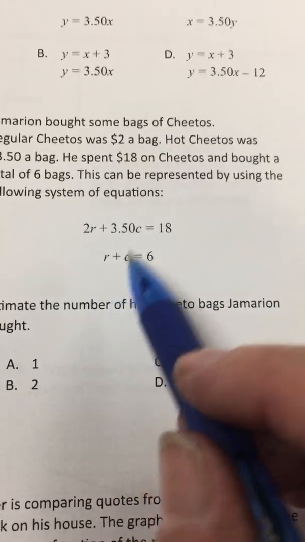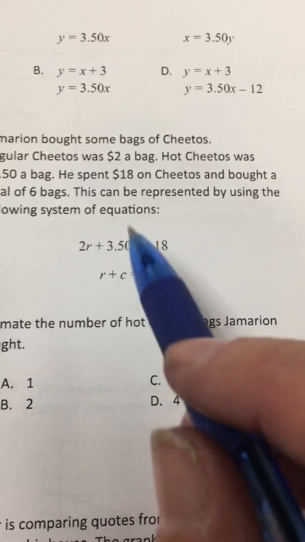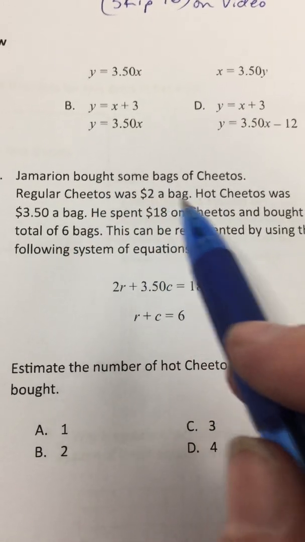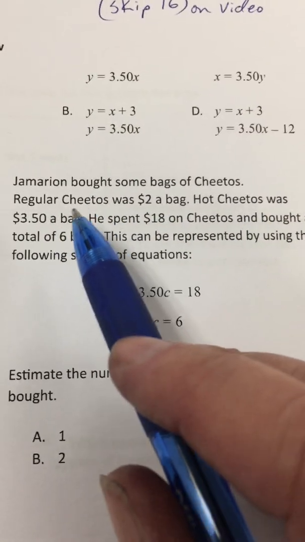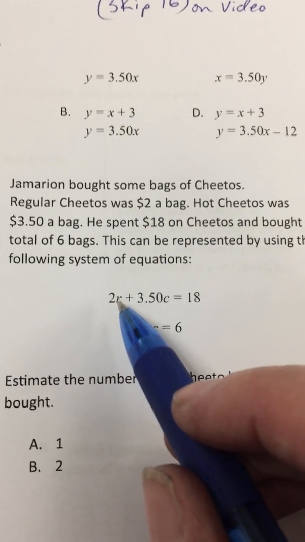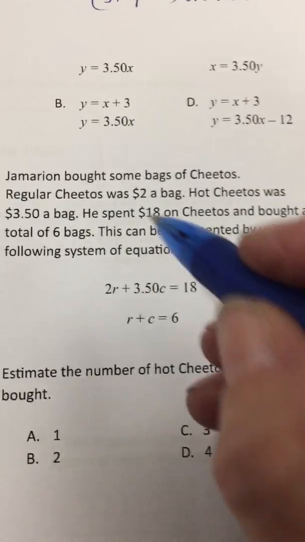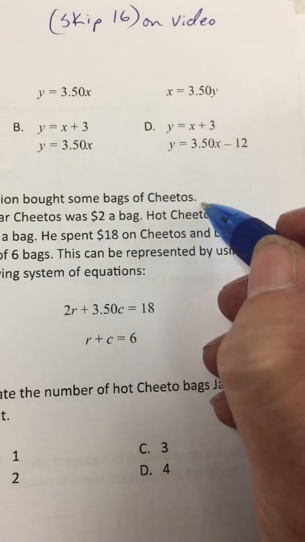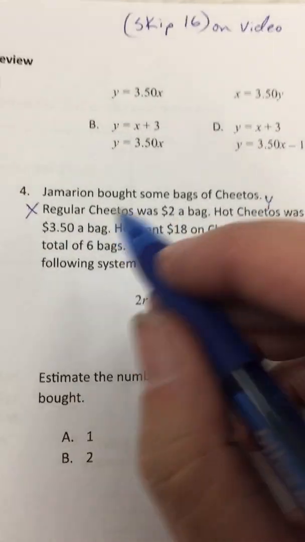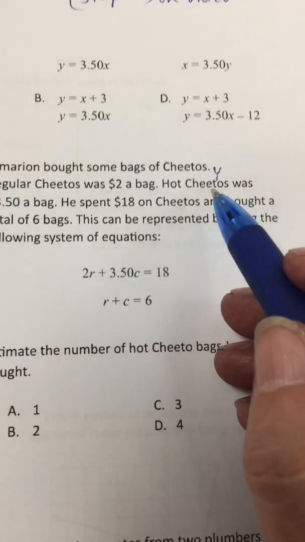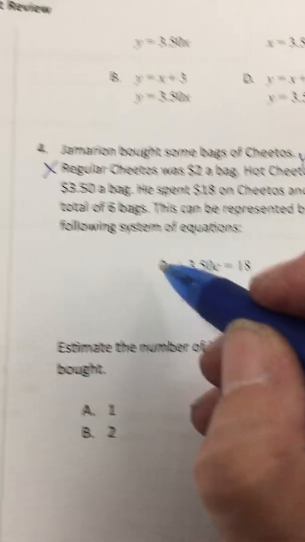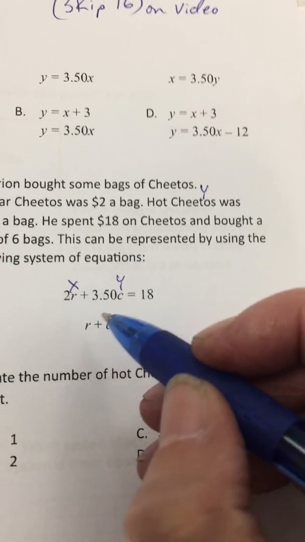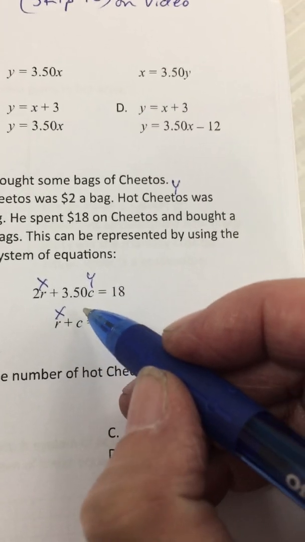So we have to know which is the X and Y, and which is R's and C's. Somewhere up here they have to tell me which is which. Regular Cheetos was $2 and Hot Cheetos was $3.50. So regular is $2. Which one is with the 2? The R is with the 2. So let's let regular be my X, and that's going to make my Hot Cheetos be my Y, because I have to know which is which. Regular Cheetos will be my X, and Hot Cheetos will be my Y. So the R is my X, that's the regular, and this is my Y, so Hot Cheetos is C.